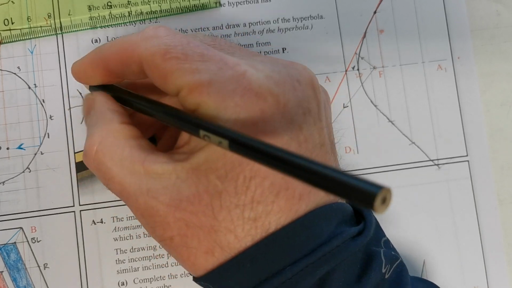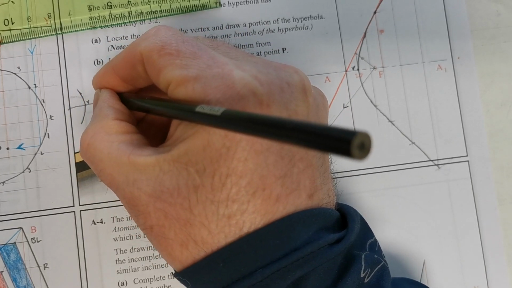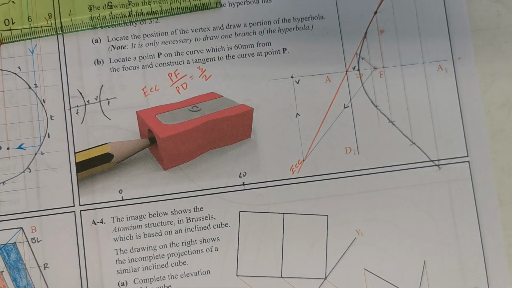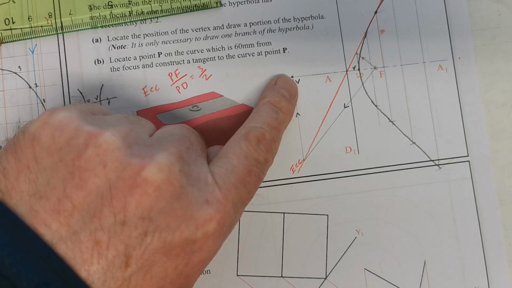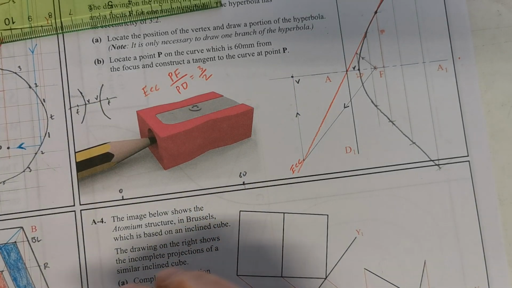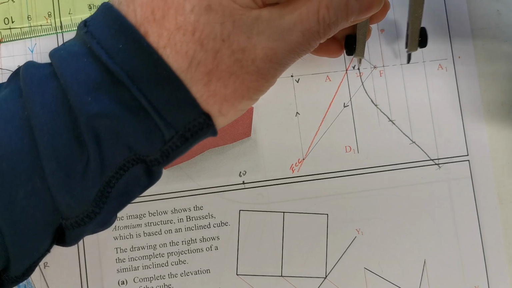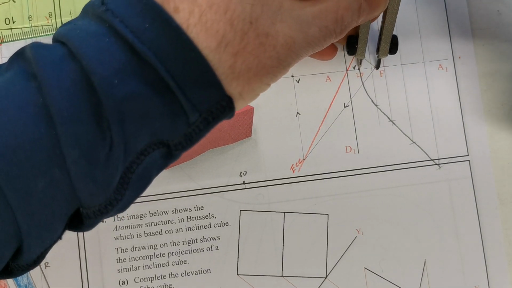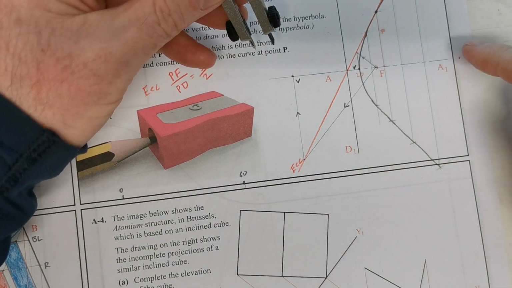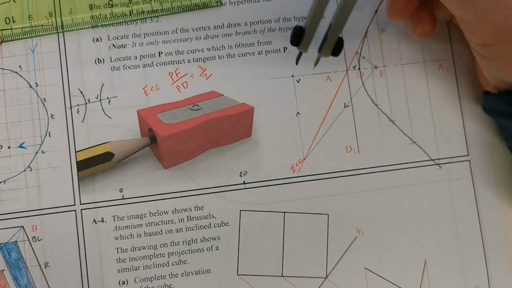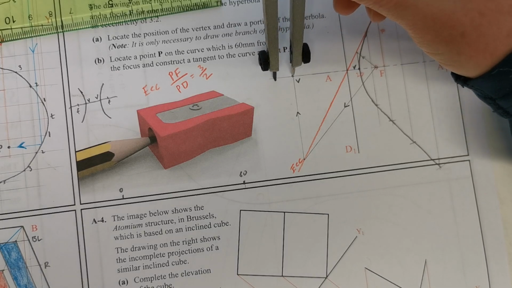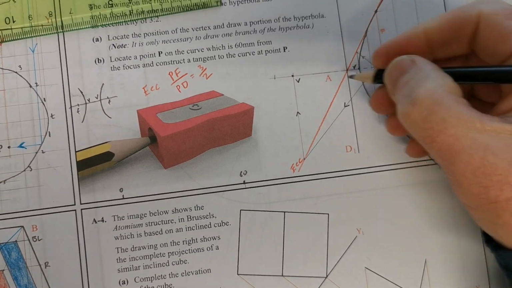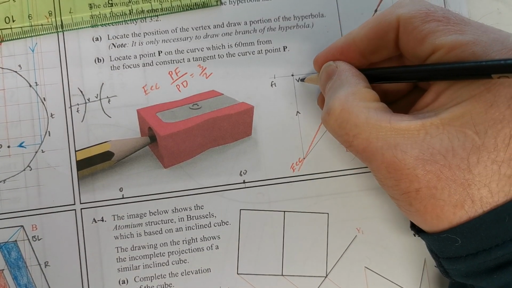Okay, so we'd have two vertices and two focal points. So I'm after finding the second vertex. Now I want to find the second focal point. So I'll just measure out my compass, and again just be careful, it's symmetrical, so it's beyond the vertex. So I'm going to call that F and F1, V1.